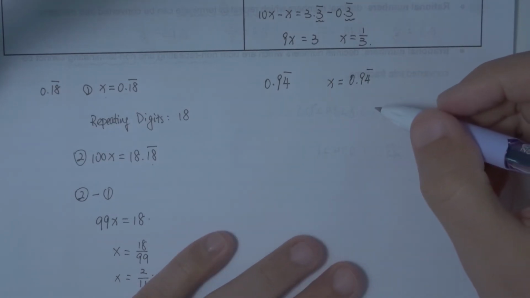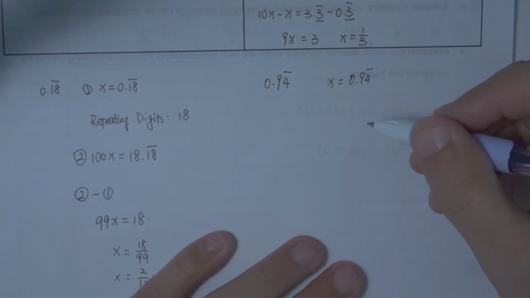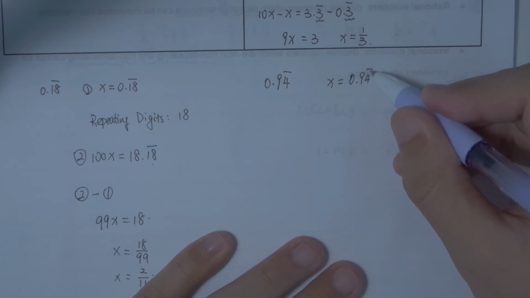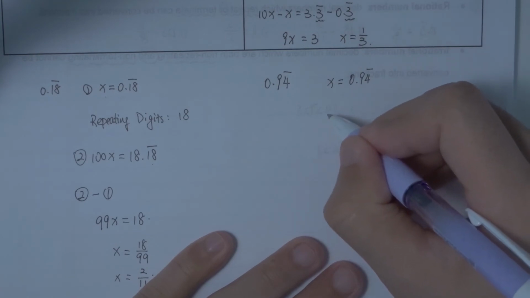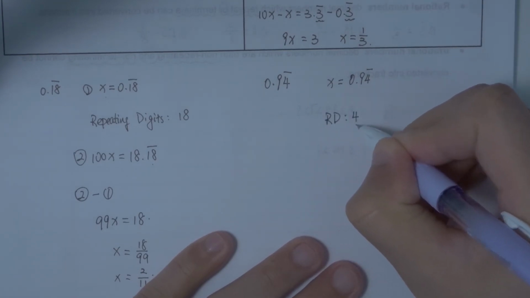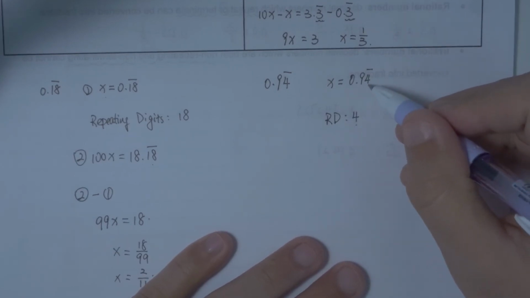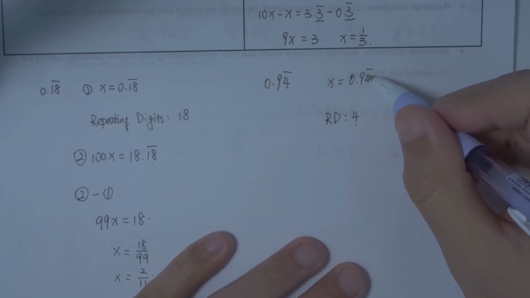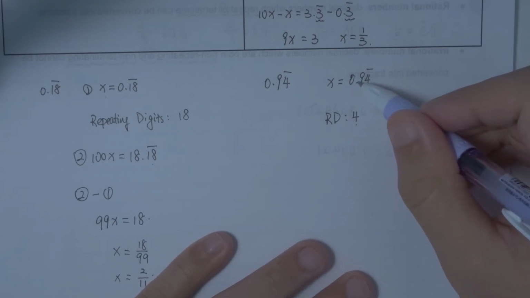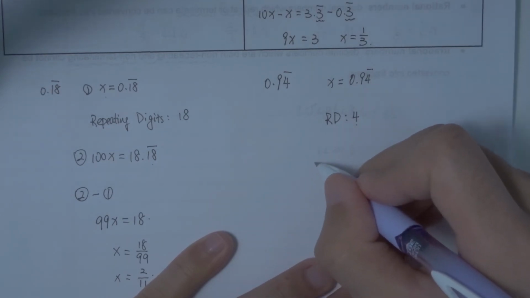And then we need to identify the repeating digit. This is not 94 repeating, this is only 4. So the repeating digit is only 4. So now we need to move this repeating part to the left of the decimal point. So we need to times 100.